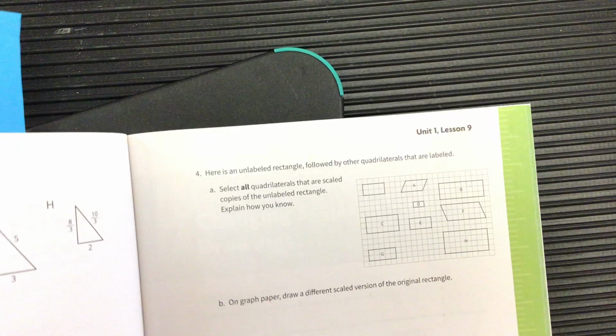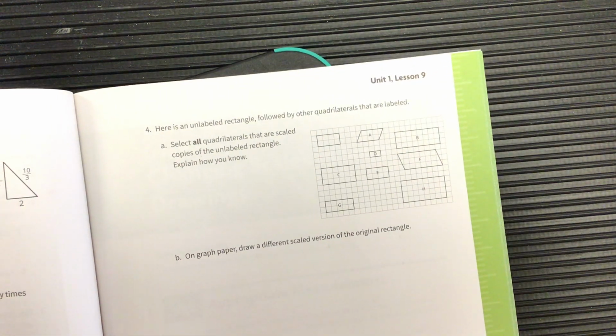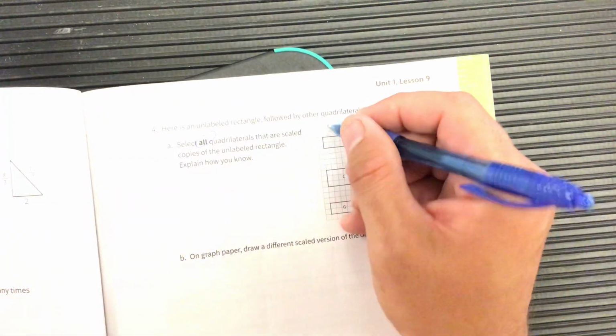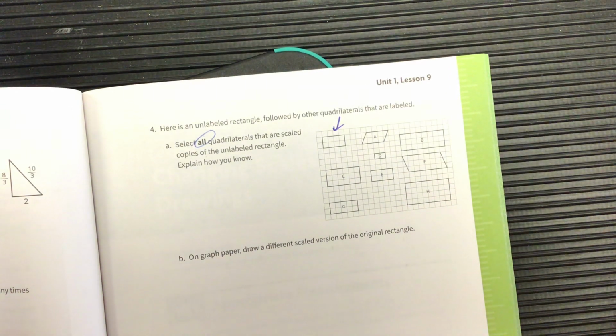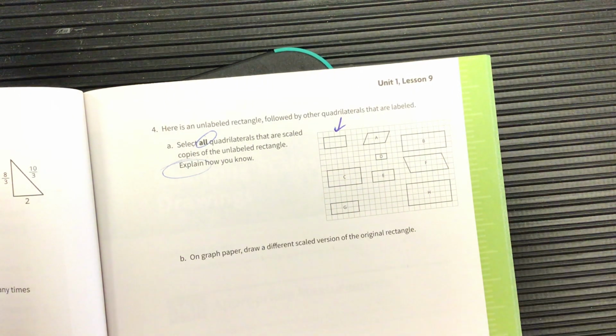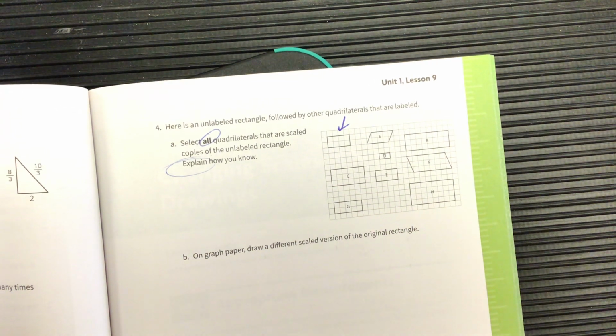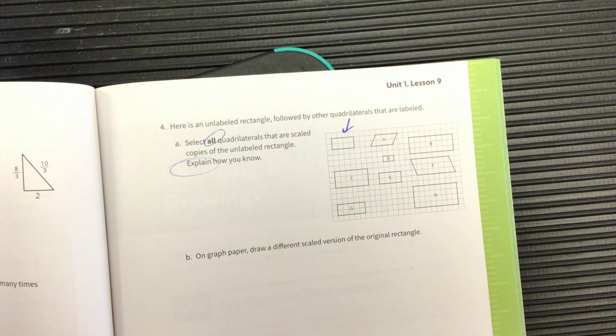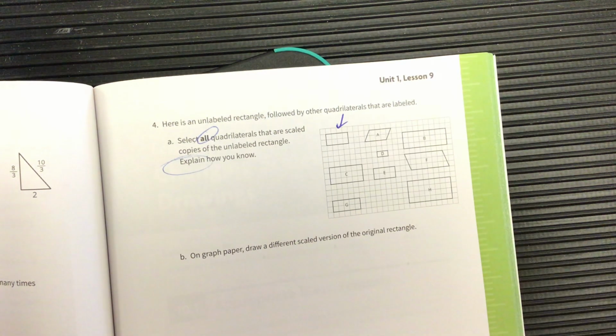And the final question, page 81. Circle the word all, select all the quadrilaterals that are scaled copies of the original, which is the top left-hand corner. It does say explain how you know. And for B, draw a different scaled version of the original rectangle. So one that's not listed here, you draw one.